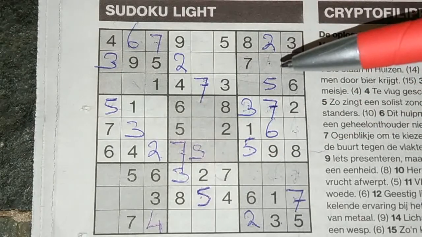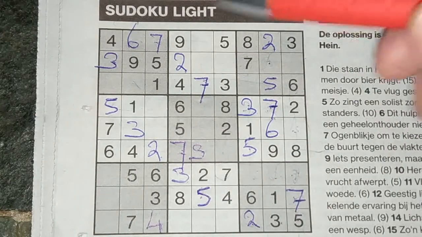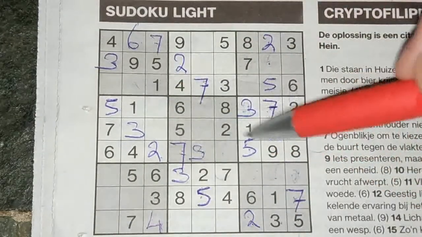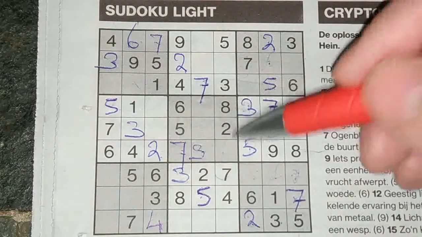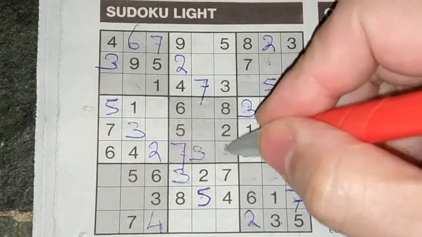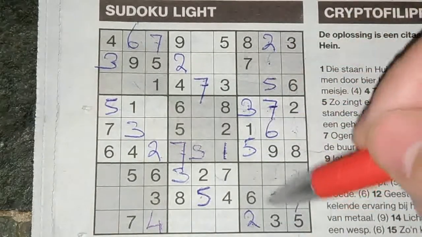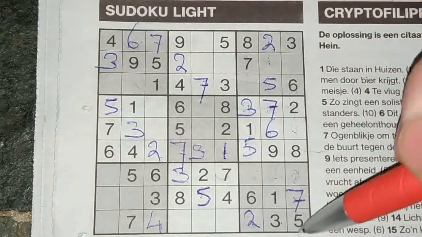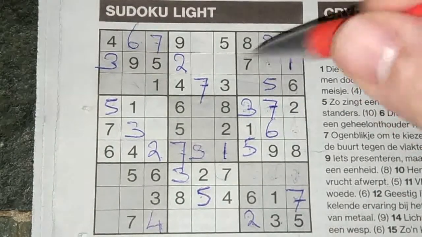Let me see, with the 1. Yes, a 1 in this row, 1 in the middle row. So in the row below, the only place for the 1 should be there. 1 in this column, 1 in the column next. So in the last column, the only place for the 1 is here.